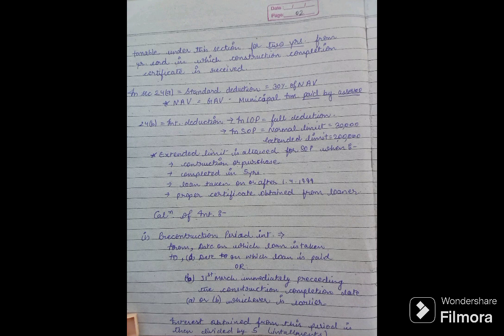The extended limit for deduction of interest on loan expense for SOP properties or NOP properties shall be allowed in the following conditions. First condition is the loan shall be taken for only construction or purchase of the house property. Second condition is such construction or purchase must be completed within 5 years from taking loan. Third condition is loan must be taken on or after 1st April 1999. And fourth is proper certificate must be obtained from the loan provider for the sanction of loan.